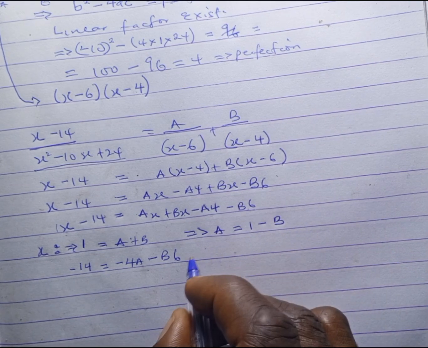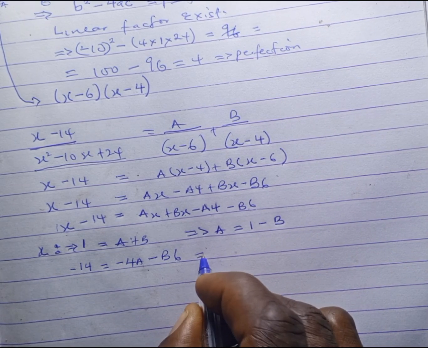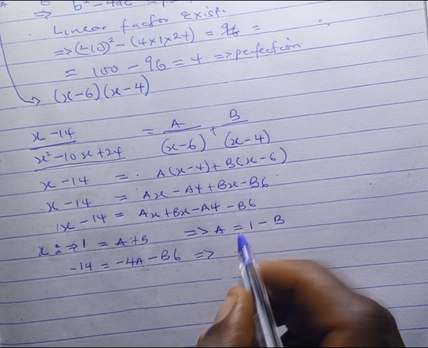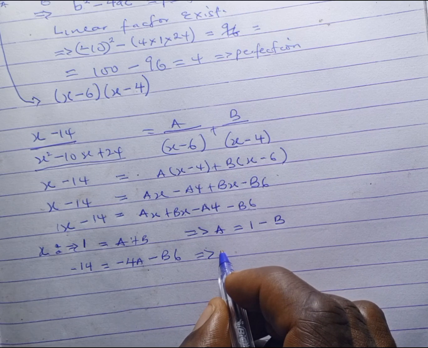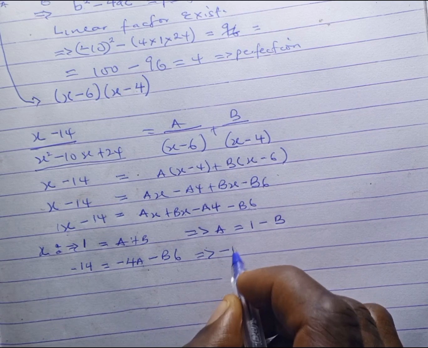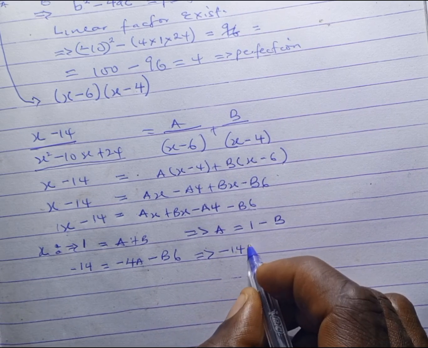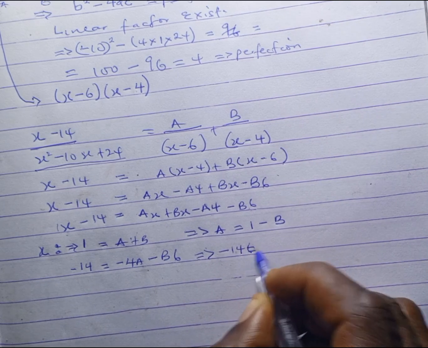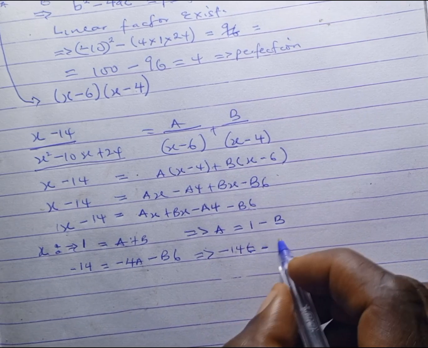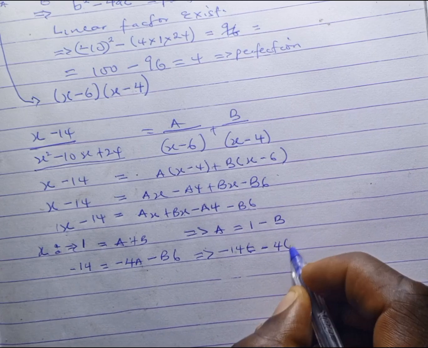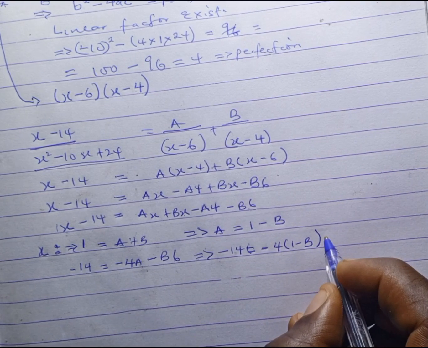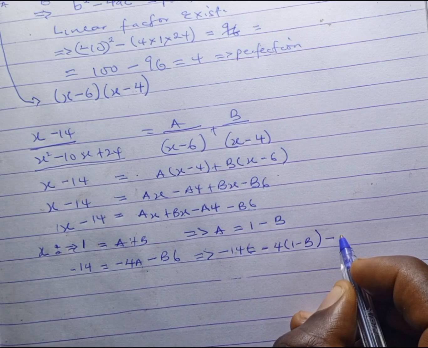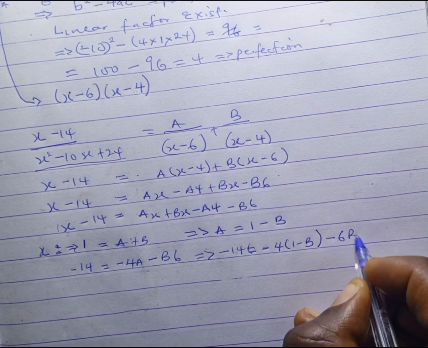So if you substitute into this equation, that means you're actually saying minus 14 equals minus 4 times (1 minus B) minus 6B.